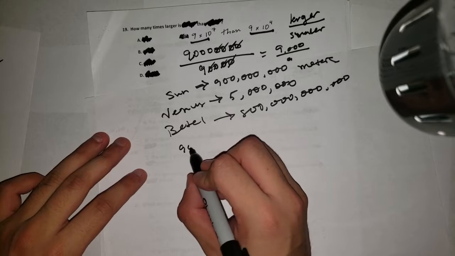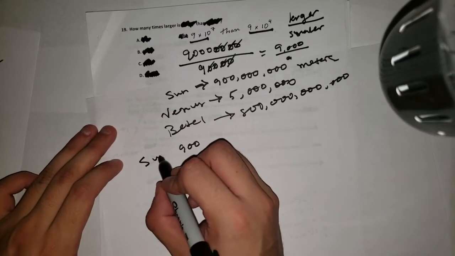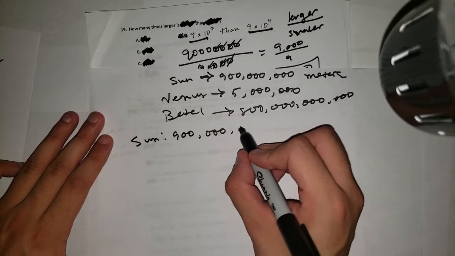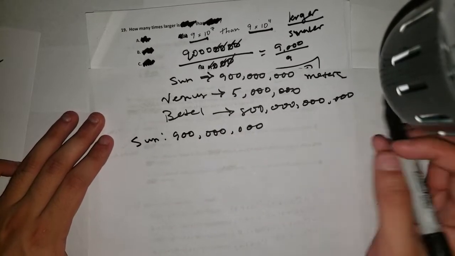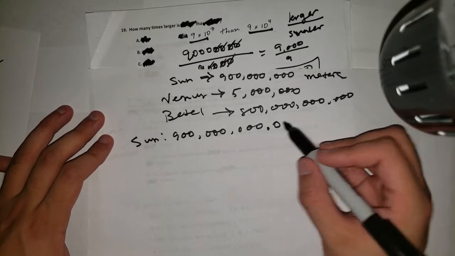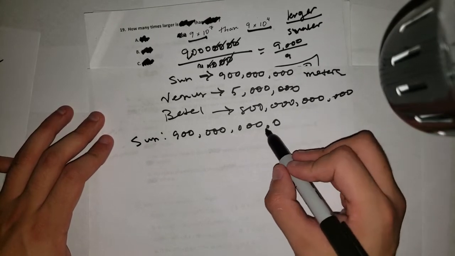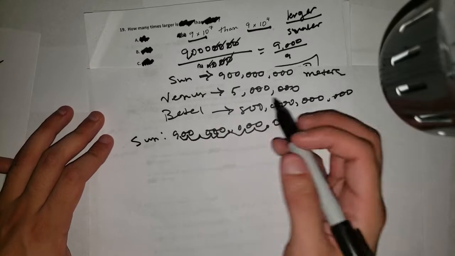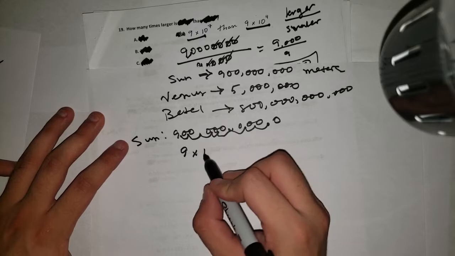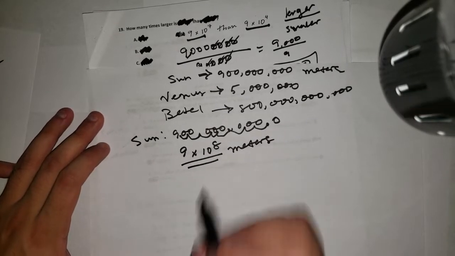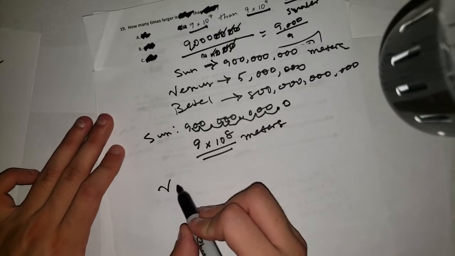900 million in scientific notation for the sun. So the sun is going to be 900, 1, 2, 3, 1, 2, 3. We can call it 0.0, so we can see the decimal. Then we need to jump 1, 2, 3, 4, 5, 6, 7, 8. So we get 9 times 10 to the 8 meters in scientific notation.